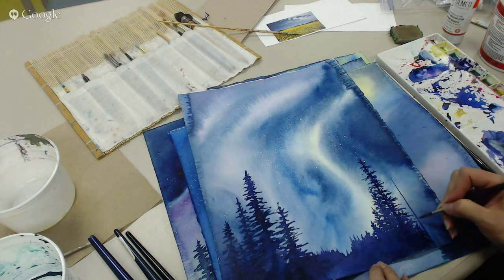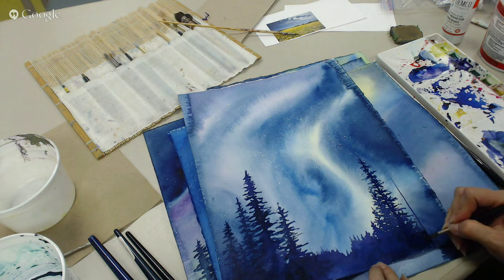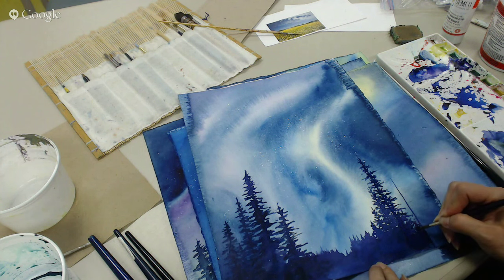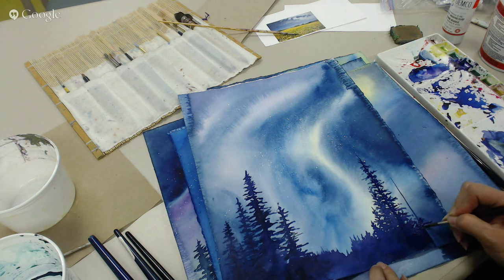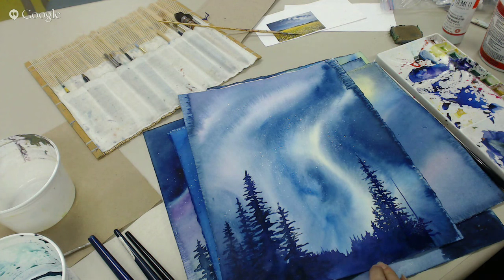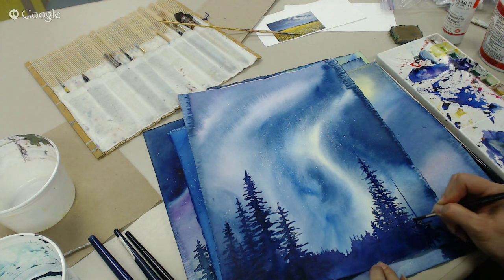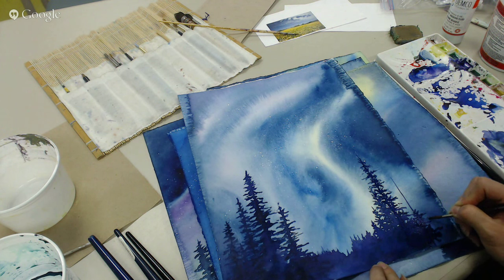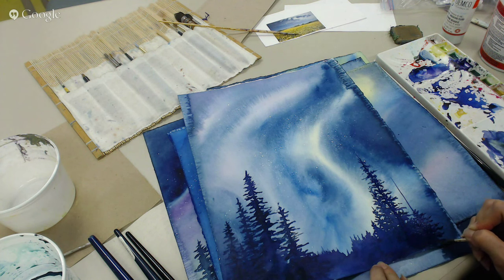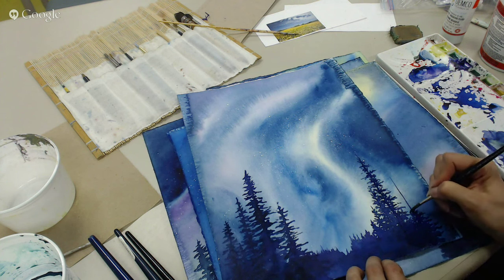So brush, paint the stem. I want to get this bottom in here before that dries. I'm looking for an even sort of flowing base here. I don't want abrupt stops and starts. I don't want to see an edge that has dried. I want to avoid blooming.